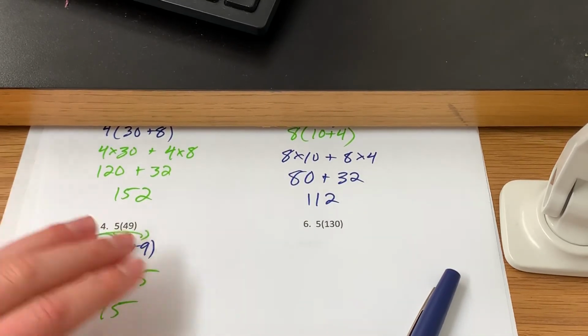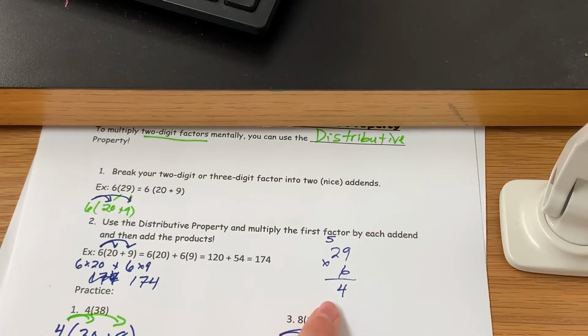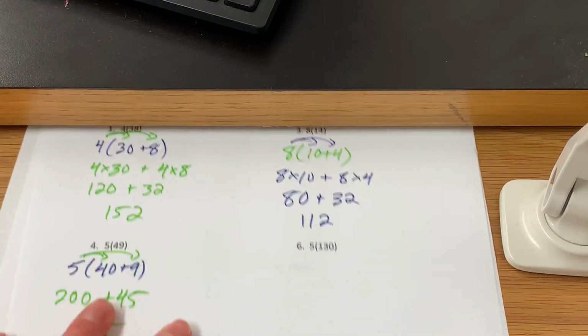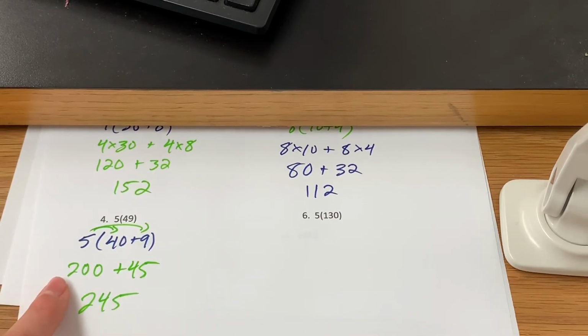Growing up, I used to try and do this in my head, and I would keep the number down here, carry it, add it, bring it down, and then remember all the numbers you dealt with. I can keep track of these numbers a lot easier in my head.